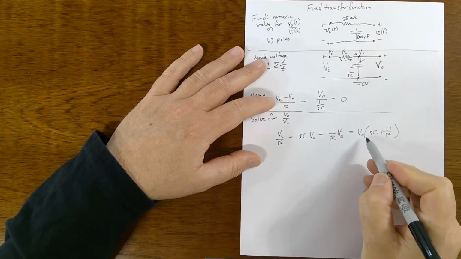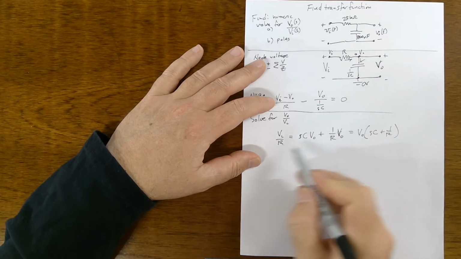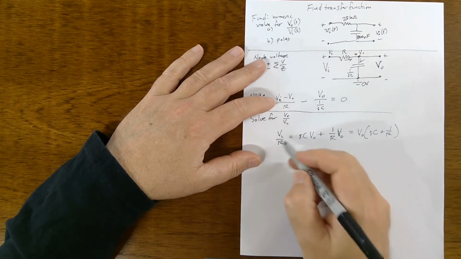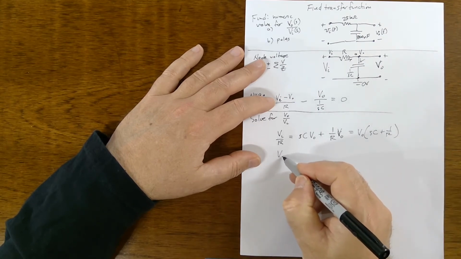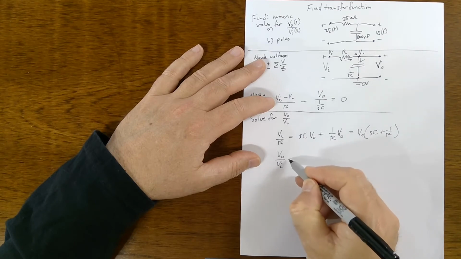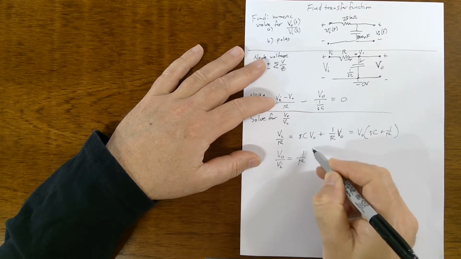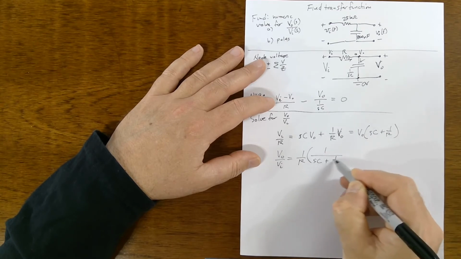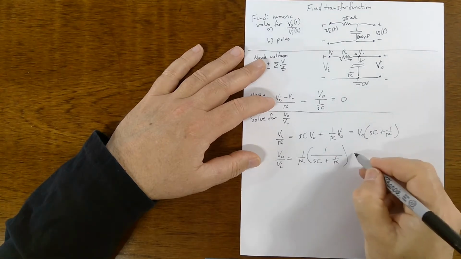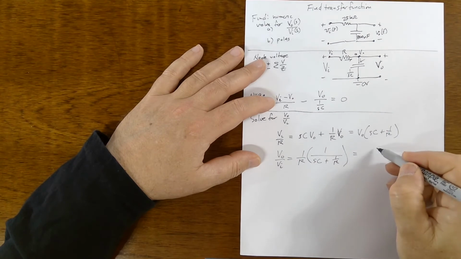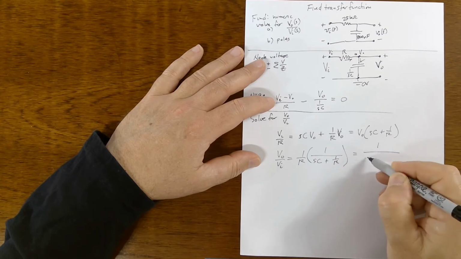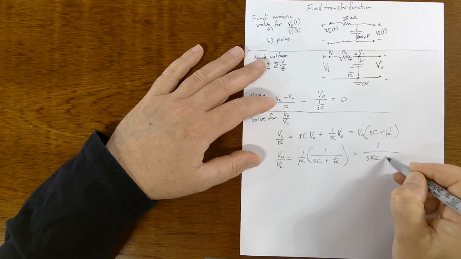So we can move the Vi over and move this fraction over, and you get V0 over Vi, which is what we're solving for, is 1 over R times 1 over SC plus 1 over R. And we can simplify that down by multiplying the R in, and we get 1 over SRC plus 1.